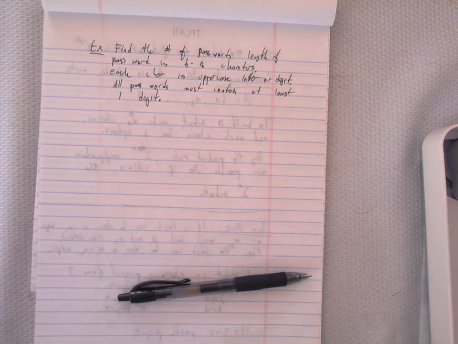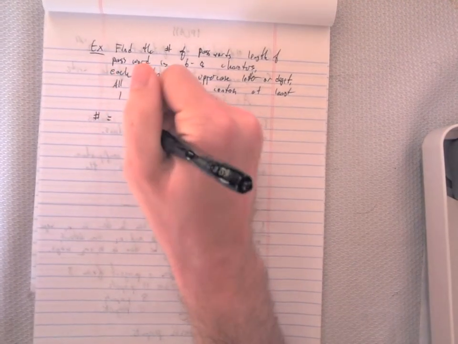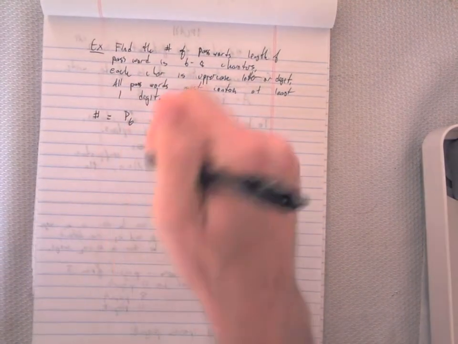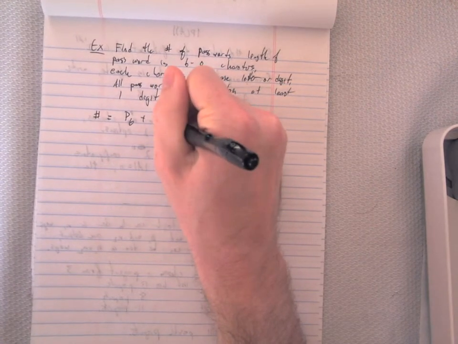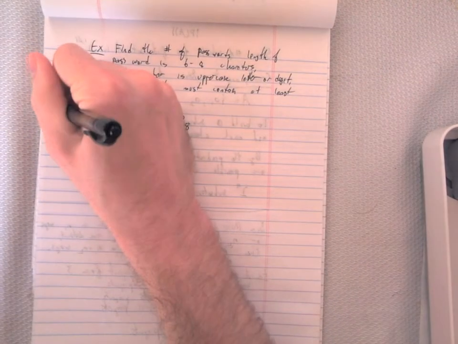Basically here, the first thing that we examine is that there are 3 choices for how you make your password. Either it's 6 characters long, or it's 7 characters long, or it's 8 characters long. It's not possible to be both, and there's no overlap. If your password is 6 characters long, it is not 7 characters long. So the total number that we're looking for is equal to the number of passwords with 6 characters plus the number of passwords with 7 characters plus the number of passwords with 8 characters. This is the sum rule.